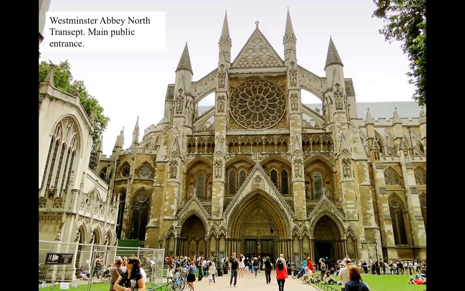A Gothic cathedral has typically enormous porches. You can see there are three porches here, ornamented with sculpture, which is a major feature of these churches.